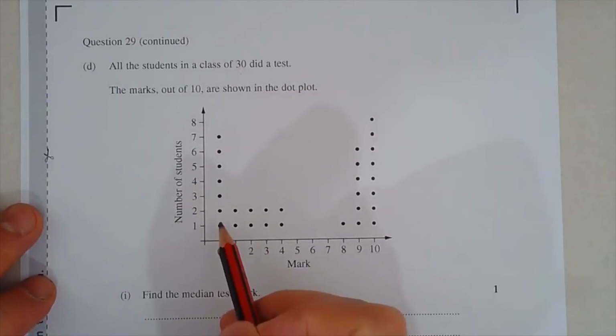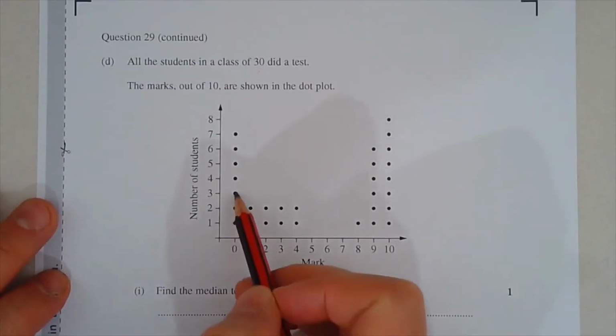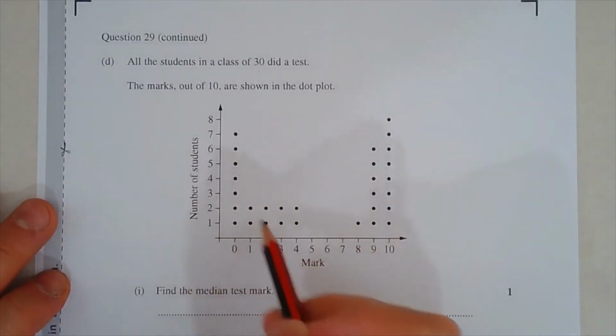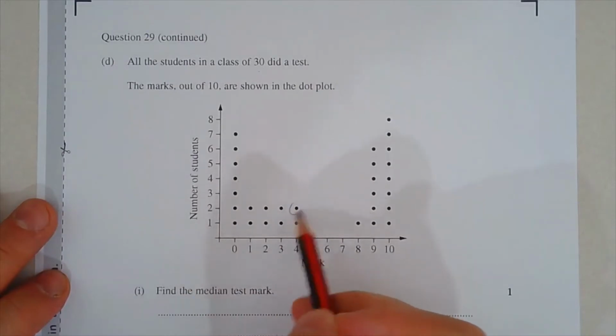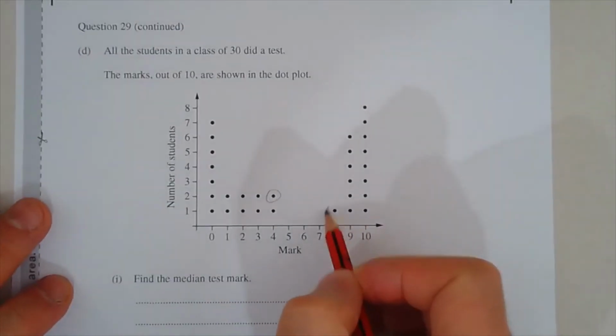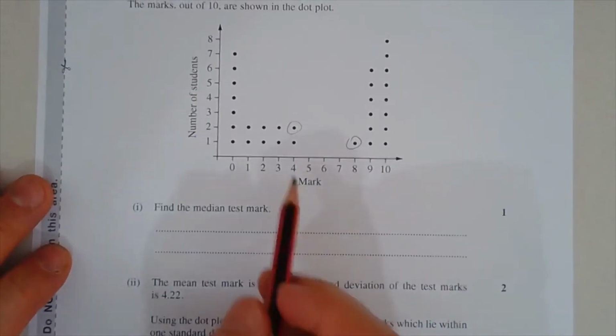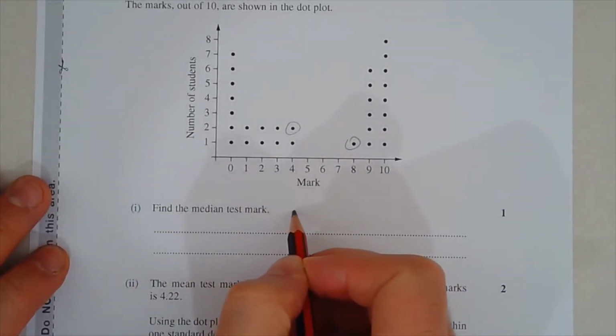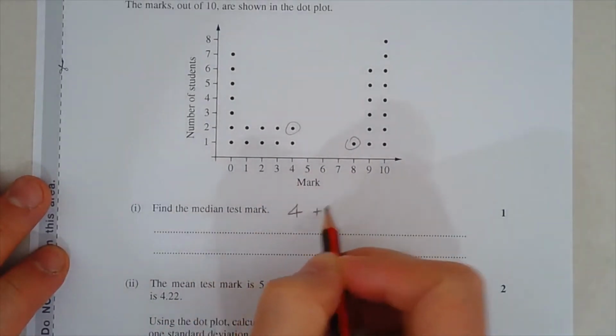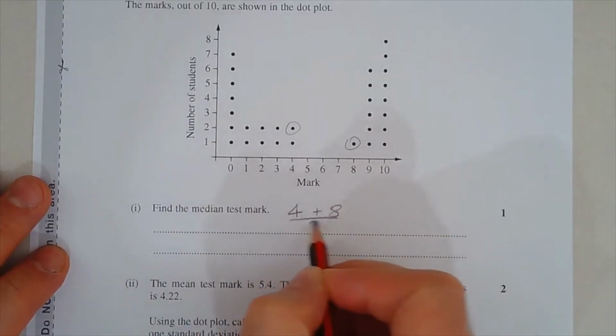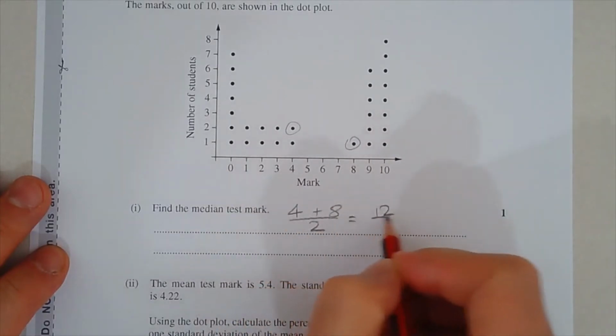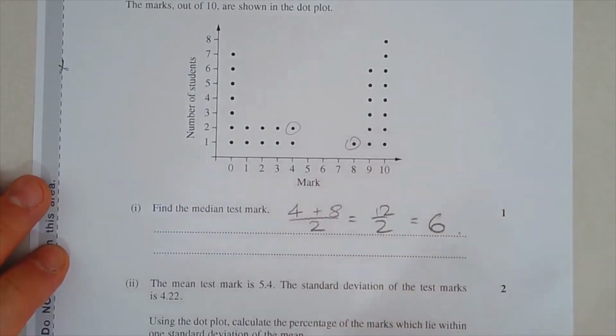So let's count 15 scores. 1, 2, 3, 4, 5, 6, 7, 8, 9, 10, 11, 12, 13, 14, 15, and 16. So the median is equal to 4 plus 8 over 2, which is equal to 12 over 2, which equals 6.